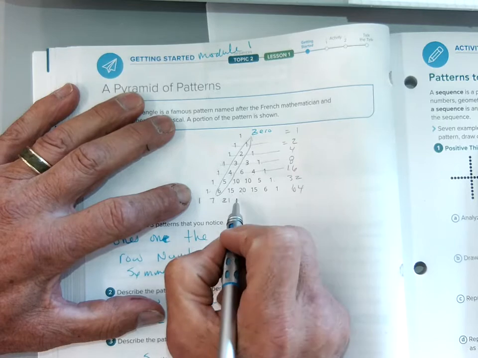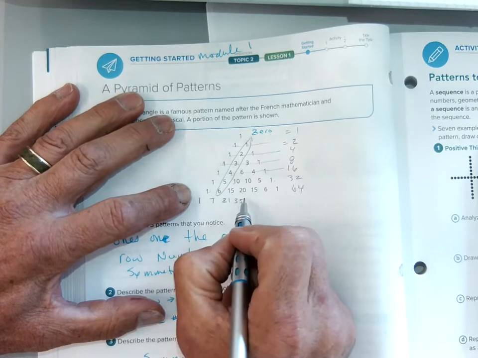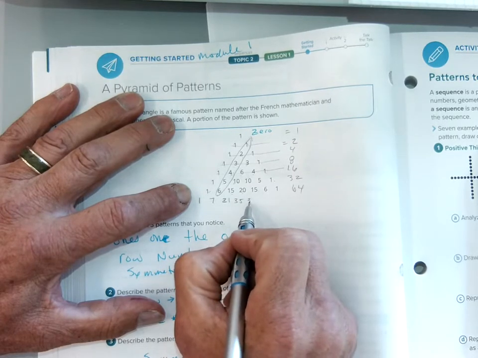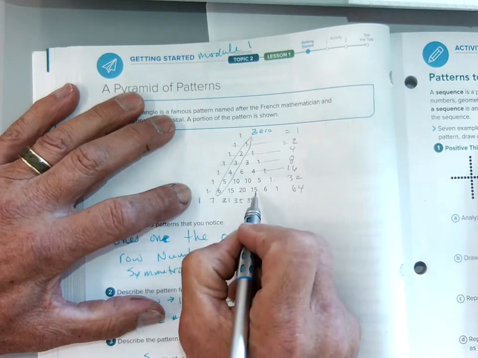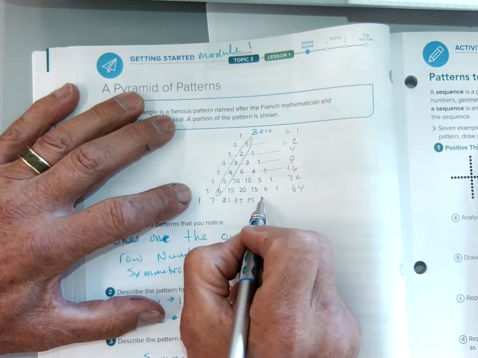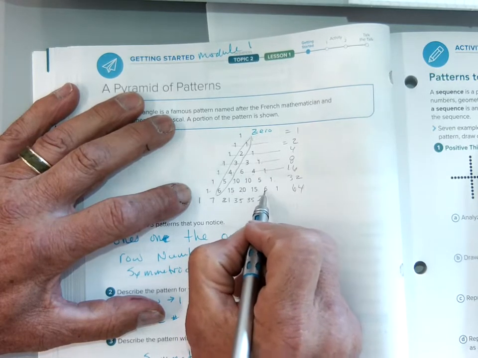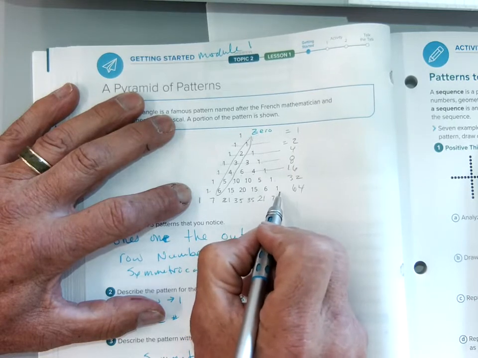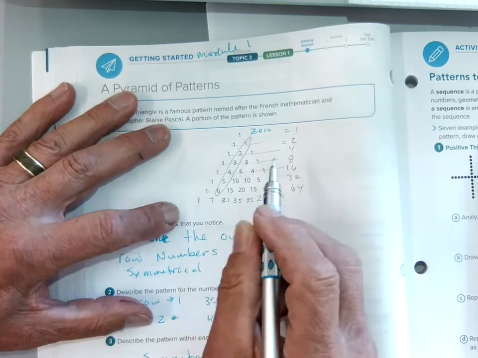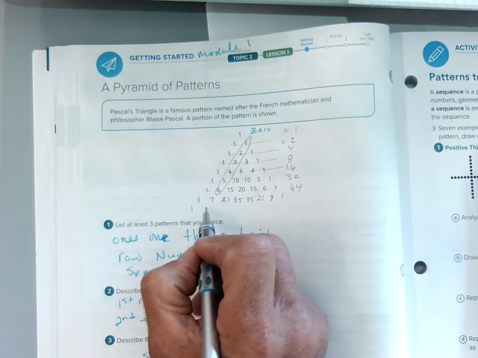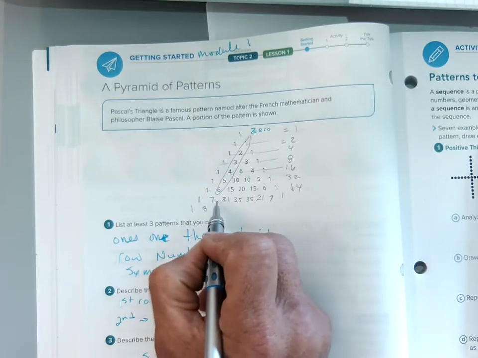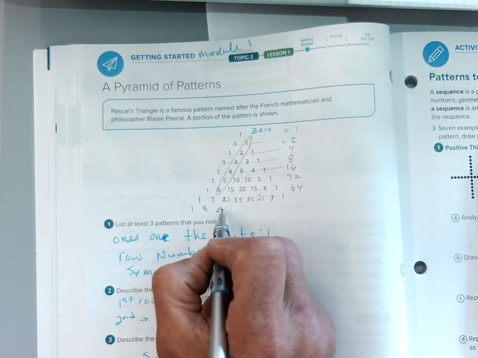15 plus 20 is 35. 20 plus 15 is 35. 15 plus 6 is 21. 6 plus 1 is 7, and then a 1. 8th row, 1 plus 7 is 8. 7 plus 21 is 28.